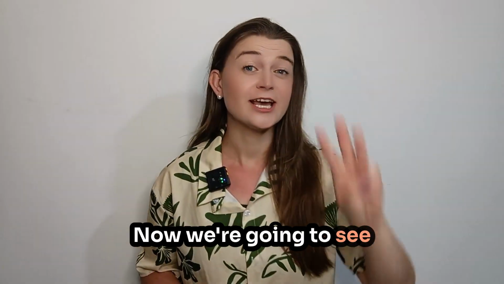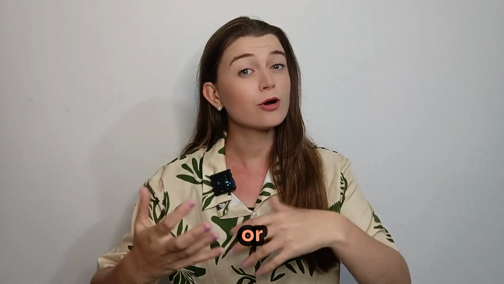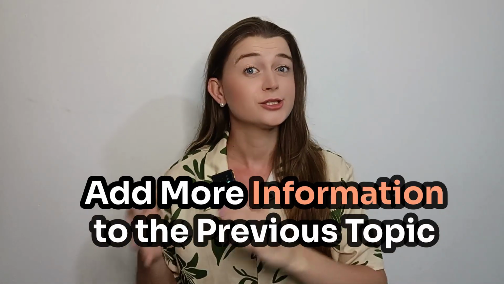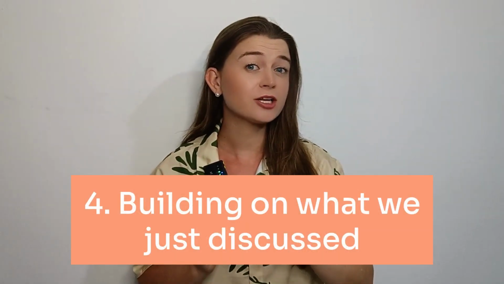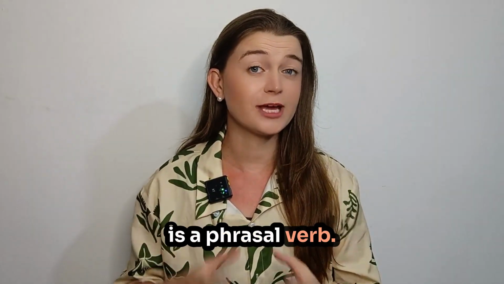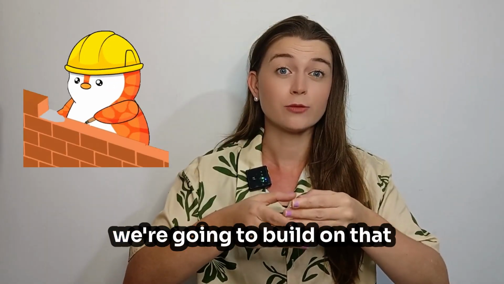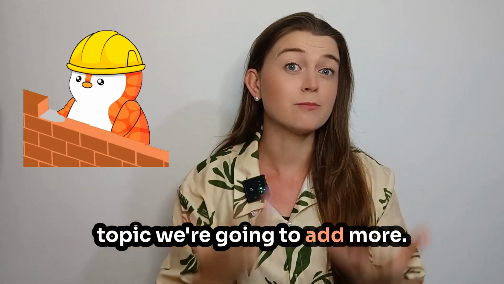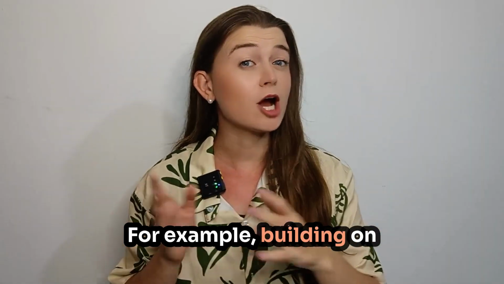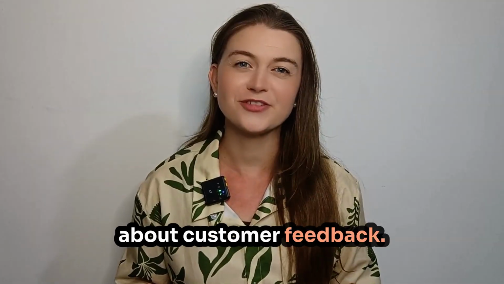Now, we're going to see 3 ways that we can transition between similar topics or add more information to the previous topic. Expression number 4, building on what we just discussed. So build on is a phrasal verb, and we're using this word build. So think about it. Here is one topic, and then we're going to build on that topic. We're going to add more. For example, building on what we just discussed about sales, let's talk about customer feedback.